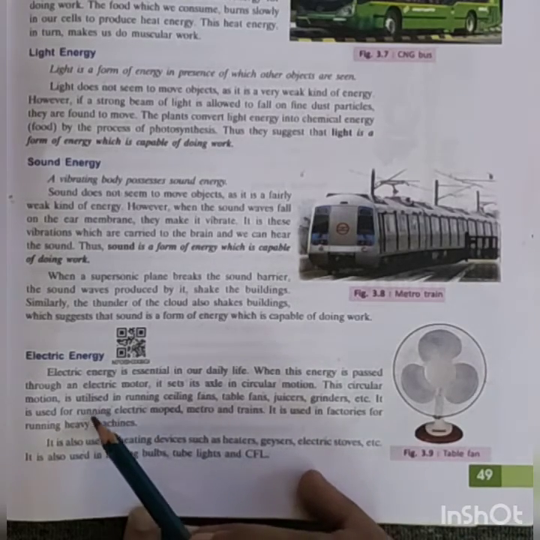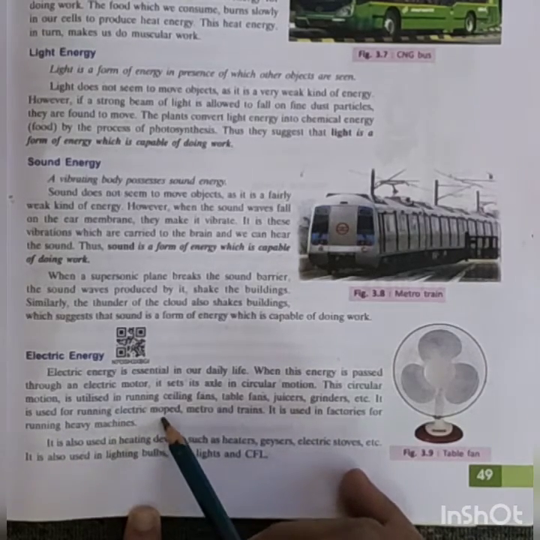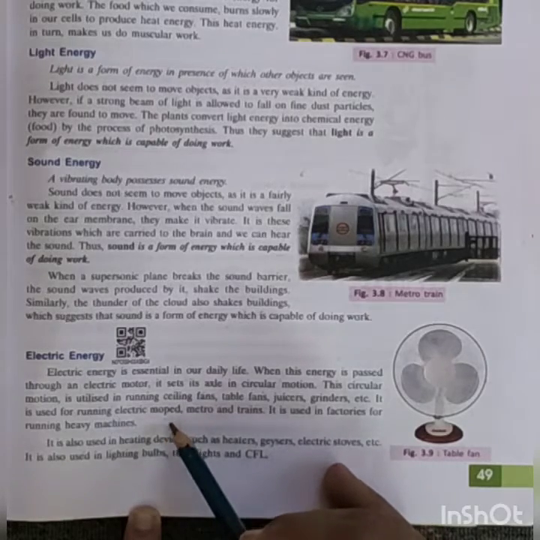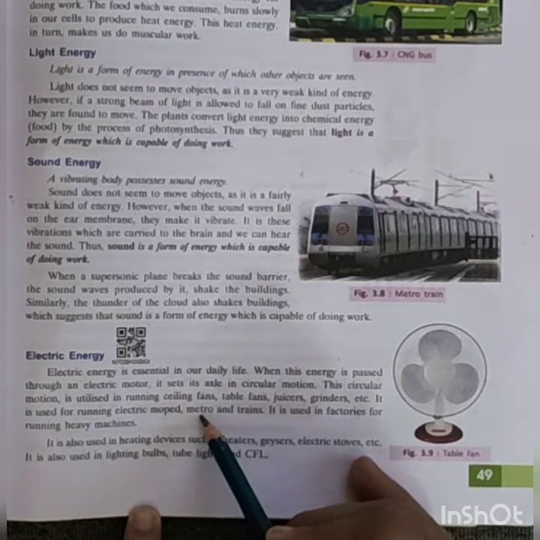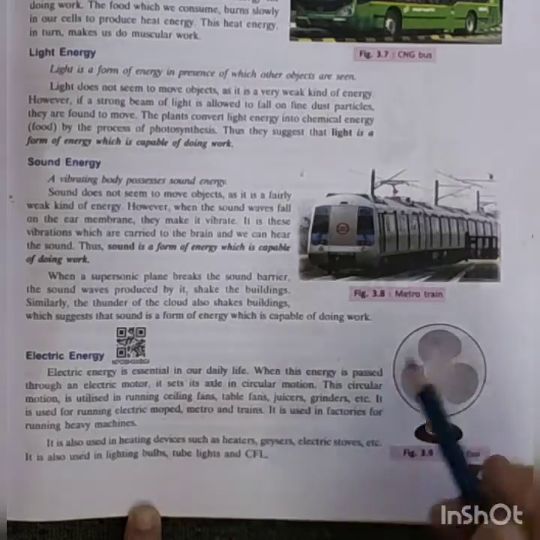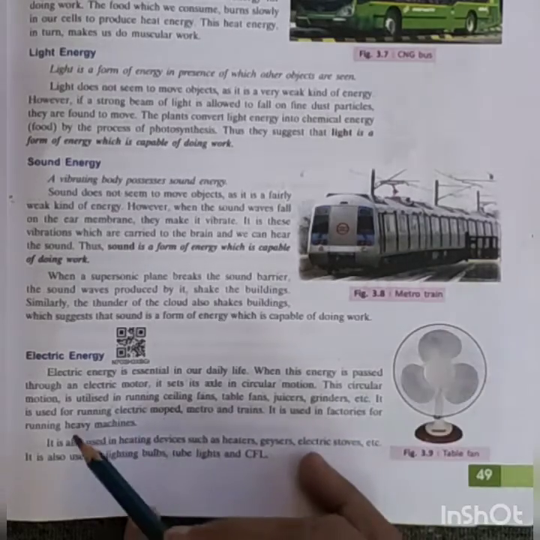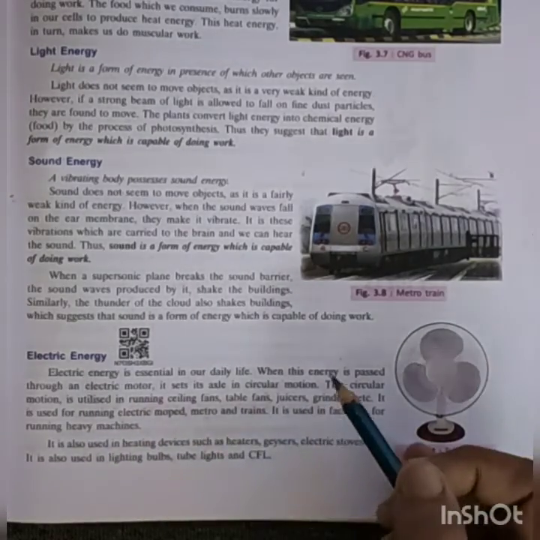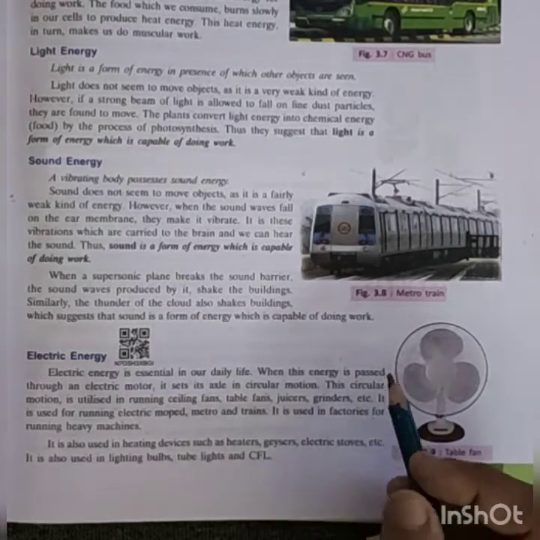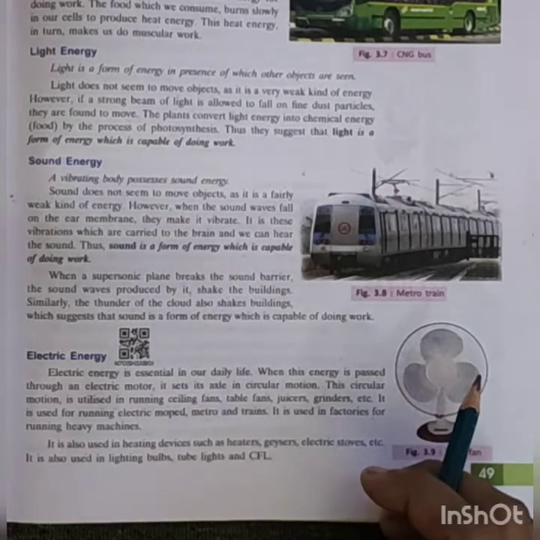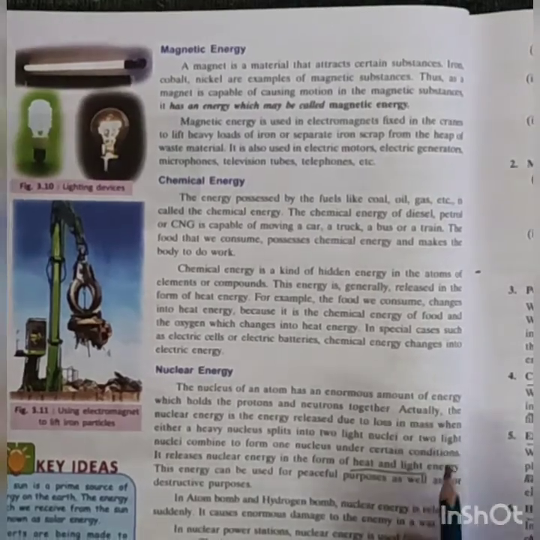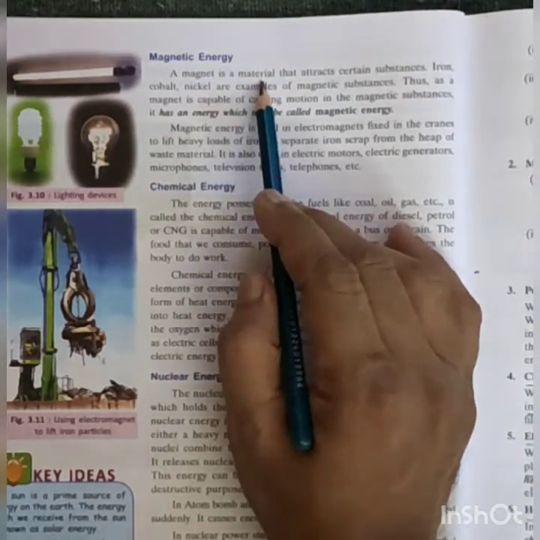So it is used for running electric mopeds, metros and trains. It is used in factories for running heavy machines. So whatever we are using is full of electricity and full of use of electric energy. Next is very common to us. Magnetic energy.